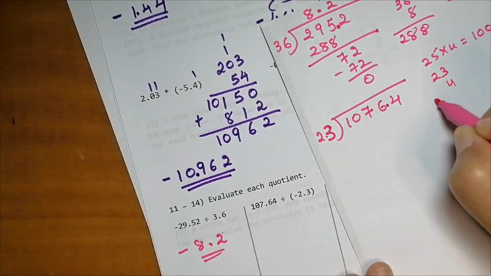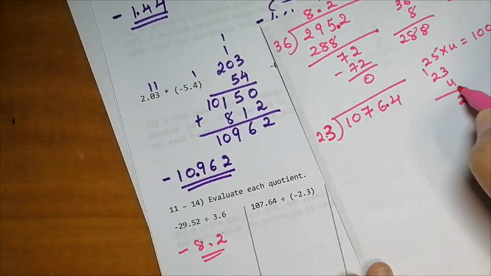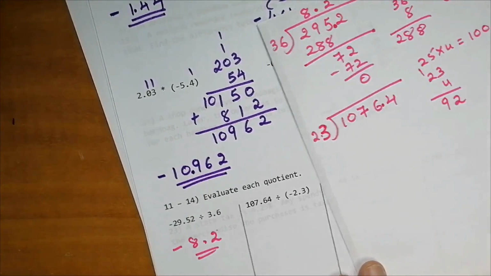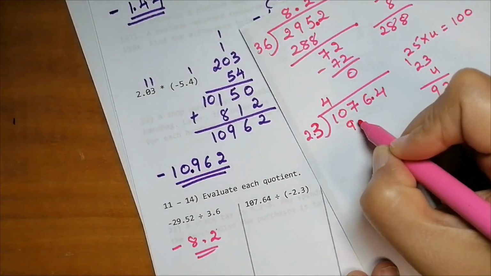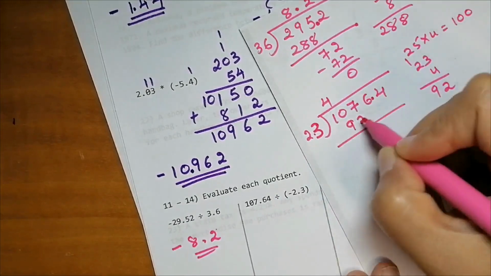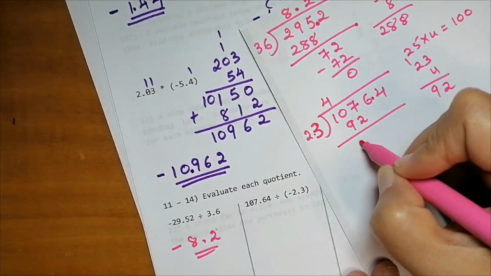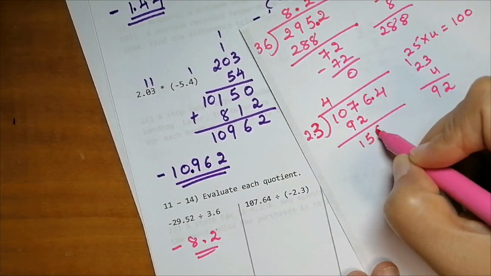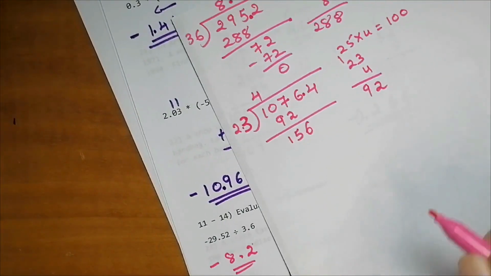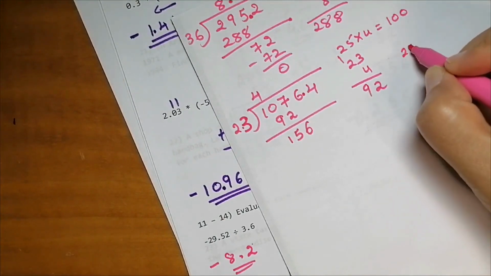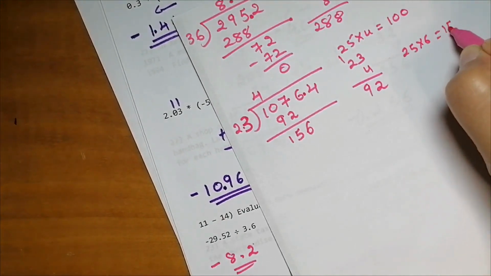So 23 times 4. This is 12, 1 here. This is 92. Yes. Okay. So we have 4 here. And this is 92. This gives us the remainder of 15. We take 6 here. Now again, 25 times 6 is 150, right?